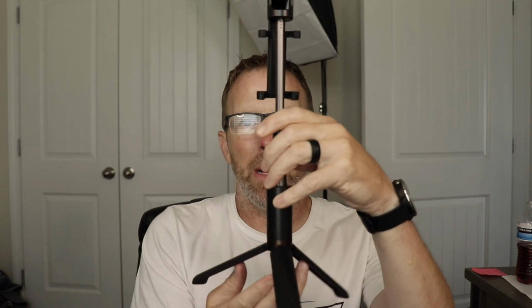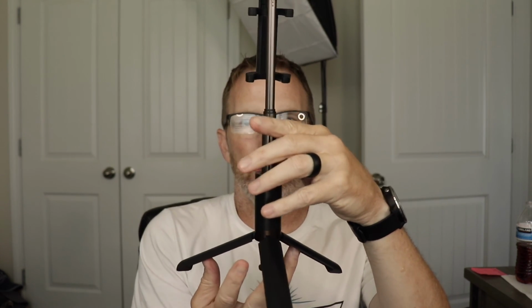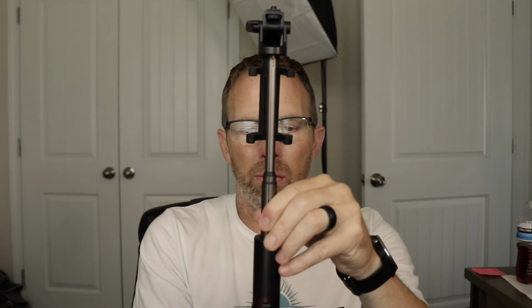But once you extend it out, you only have so much weight that you can put on it before it starts to flex. Now, the nice thing about this is it does become a tripod, and so you can do this and then use it with whatever camera you're using. So while these are all well and good, they don't really support the weight of a Canon DSLR.